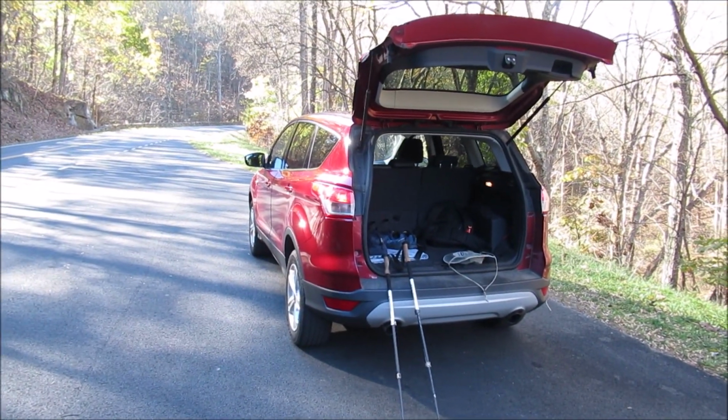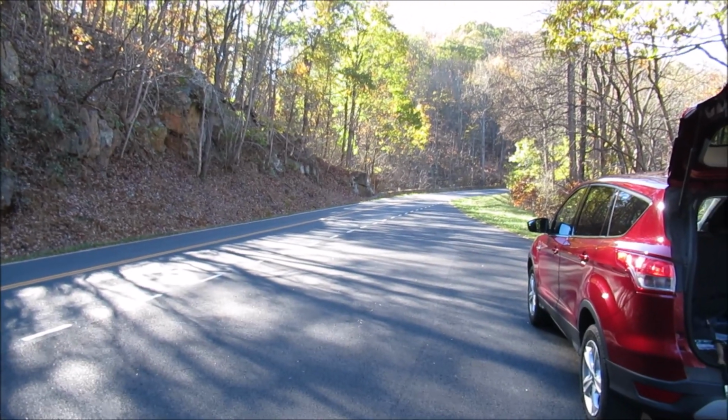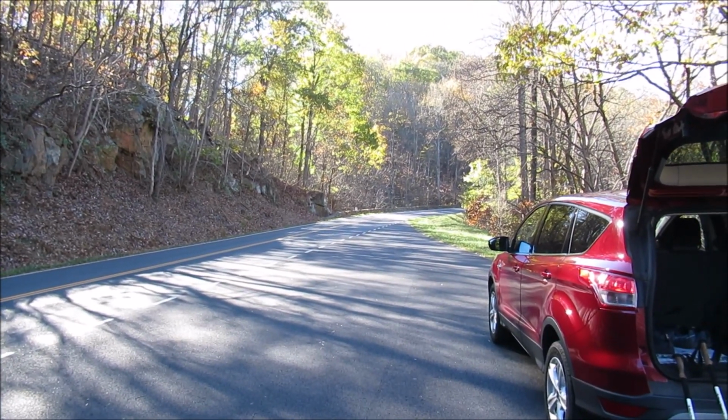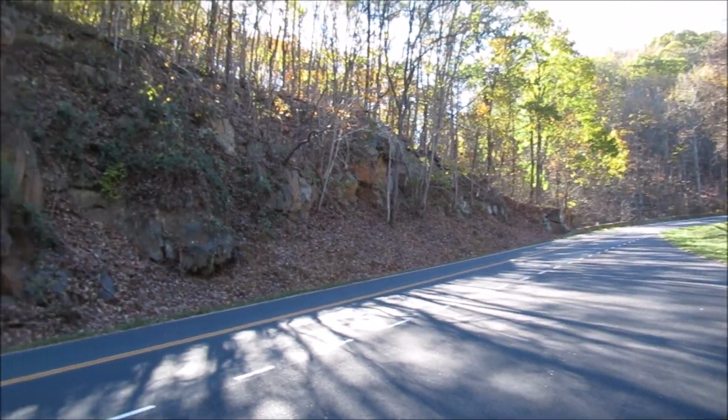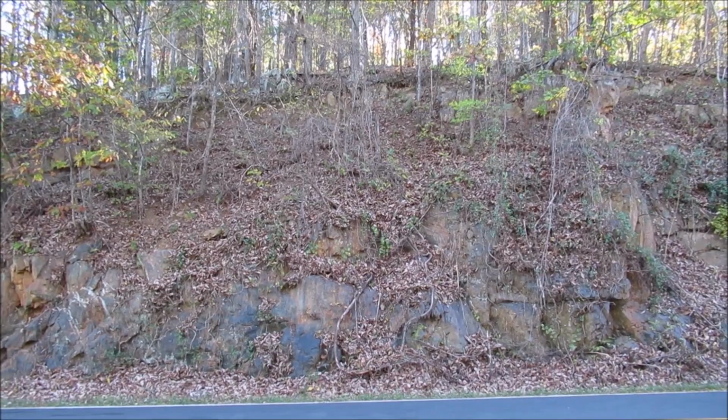Yep, there it is. There's Skyline Drive, heading south up towards the Dickey Ridge Visitor Center. And I'm going to hike over here. Well, I'm not going to be able to go there because it's straight up.